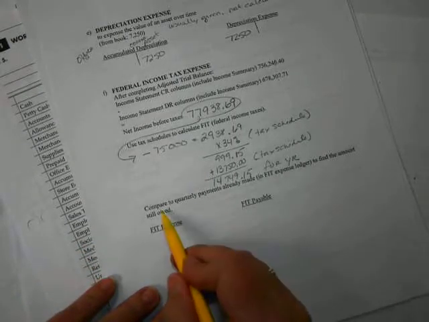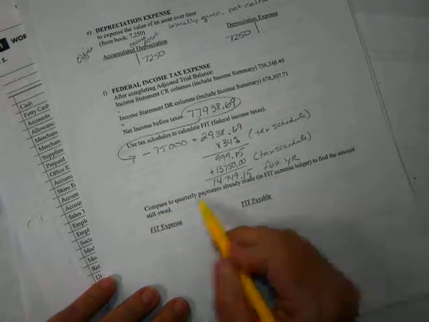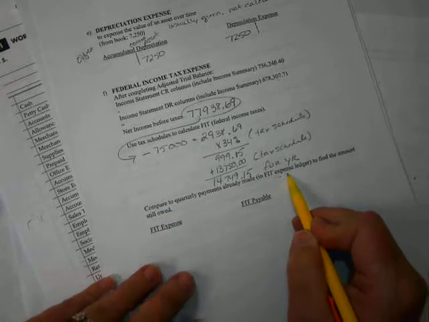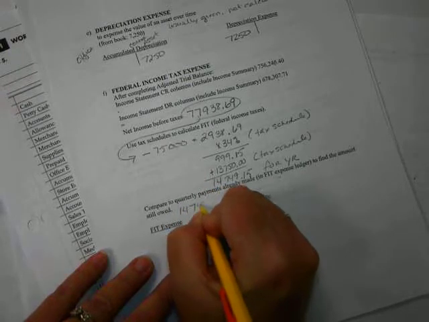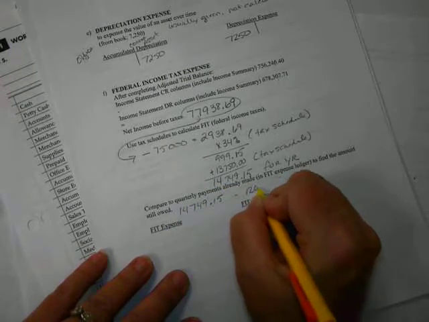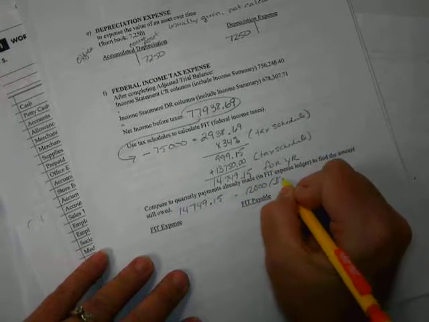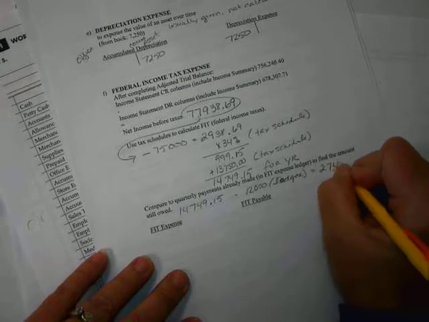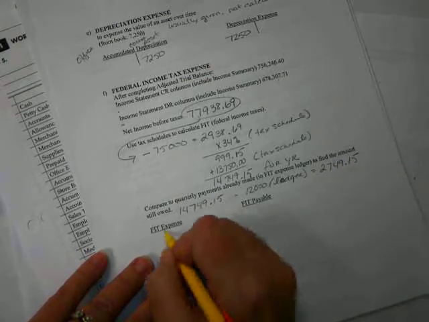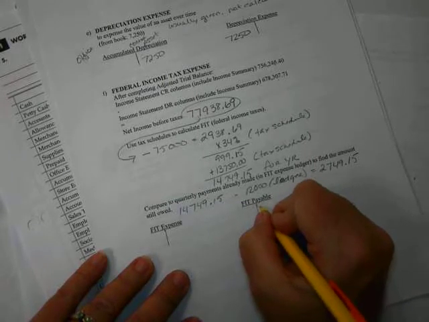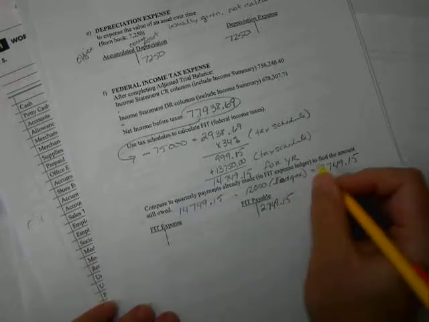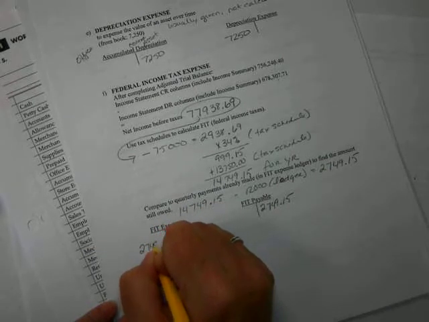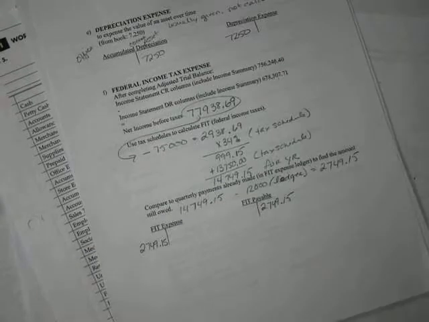Okay. Now, we need to look at, this is what I'm talking about, we've already made some payments, find out the amount that we still owe. So 14,749 minus 12,000, which came from the ledger. We've already paid that. 2,749.15 is what we still owe. Okay, so that's now a payable until we pay it, and it's an expense. Adding it to our expense for federal income tax. Okay, now that should finish that up. That way your notes page is complete as well. All right, there you go.